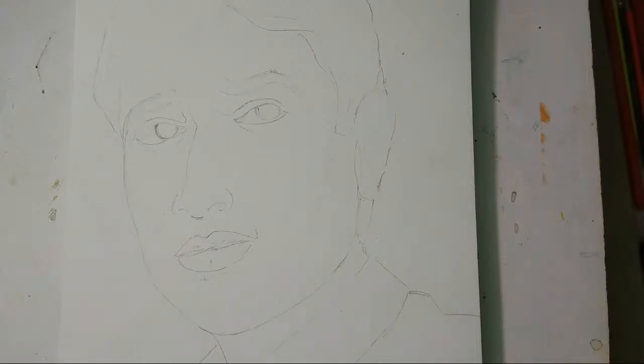Today's session is on sketching of a portrait, and we will do a famous portrait of an old film star. So let's see if you can guess.